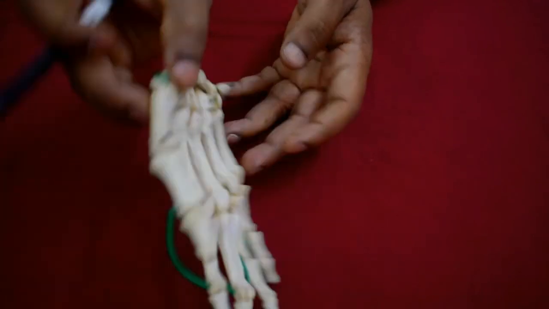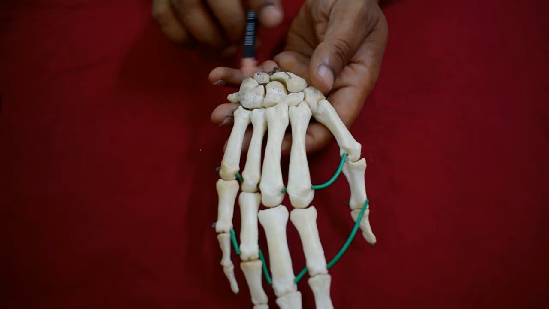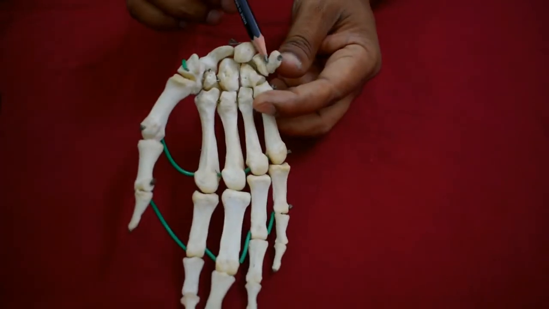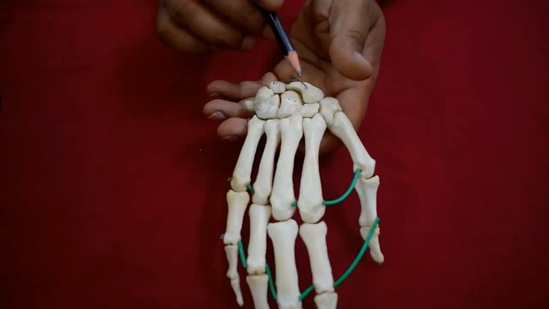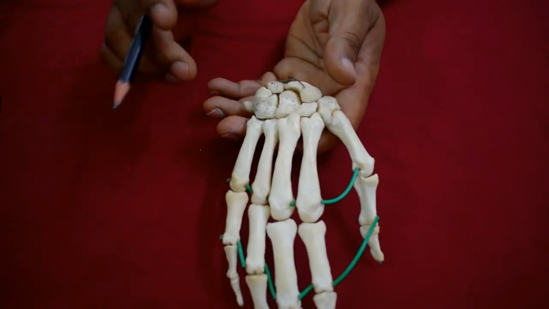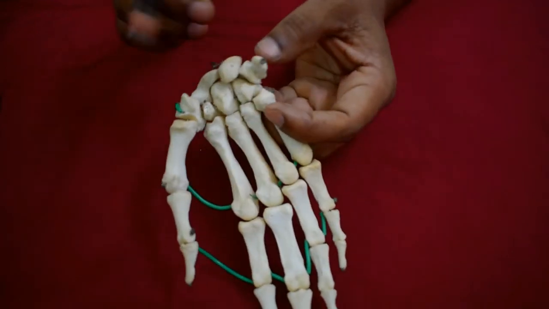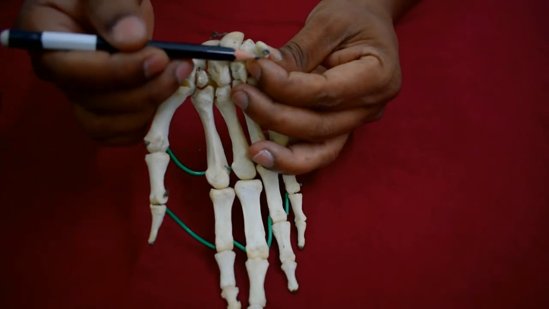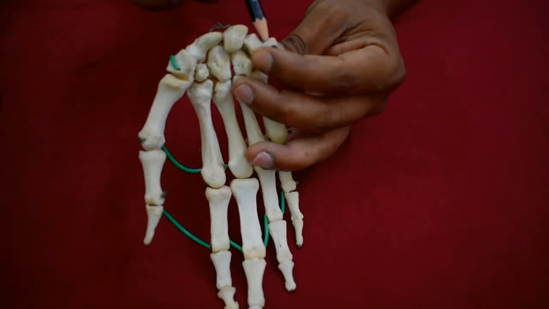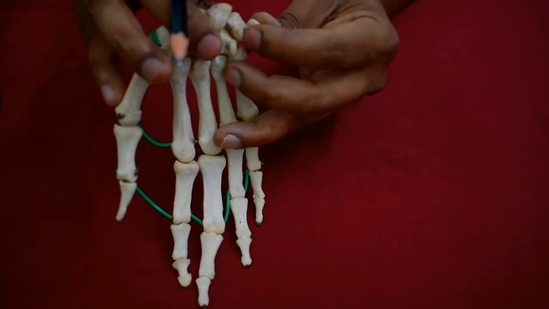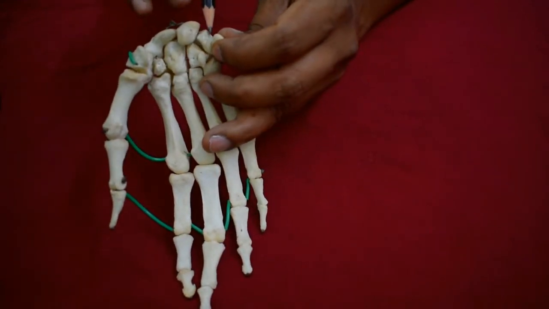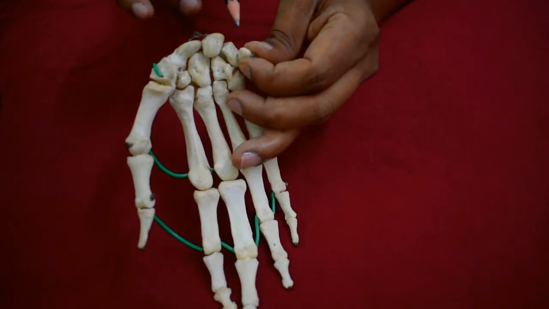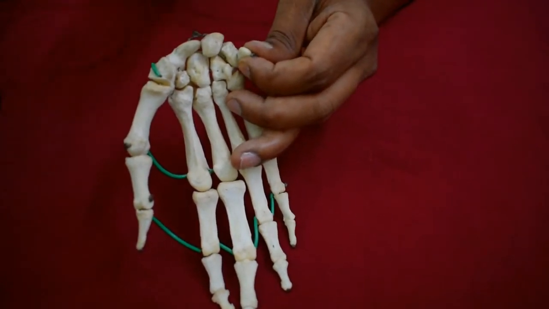Then if you see the dorsal aspect of all these bones, it also will not give any articulation except the pisiform bone. So the dorsal aspect of carpal bones is non-articular except the pisiform bone. See, this is the pisiform bone. This pisiform bone has a ventral surface, so this is the ventral surface and this is the dorsal surface. This dorsal surface of the pisiform bone articulates with the triquetral bone. That's why this bone is an exception: the dorsal surface of this bone has an articular surface.